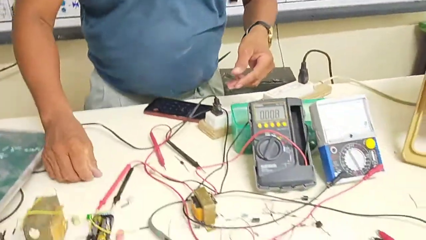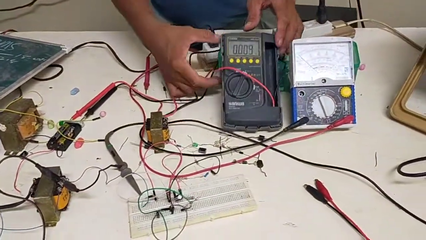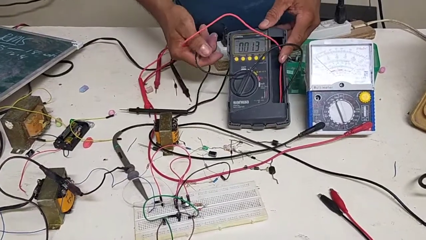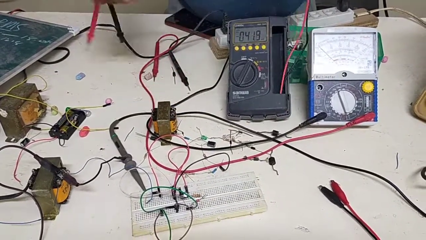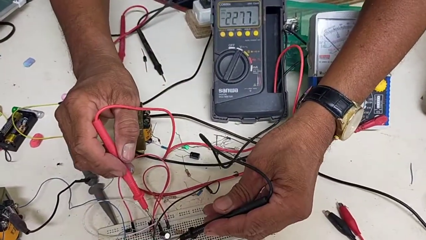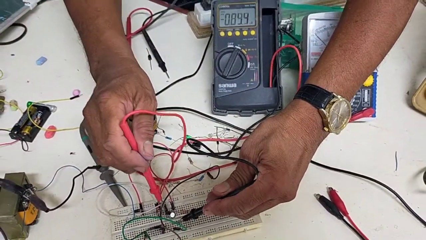Okay? We will measure that one again if it is really 16.4 volts. So, DC. Okay. Negative here, positive here.